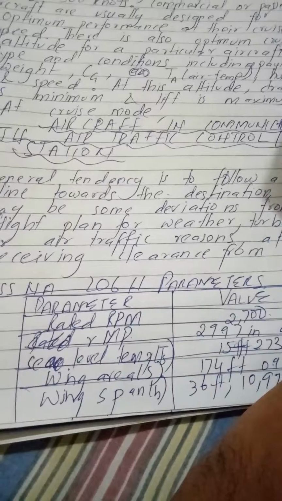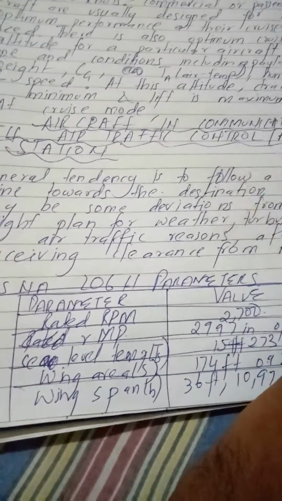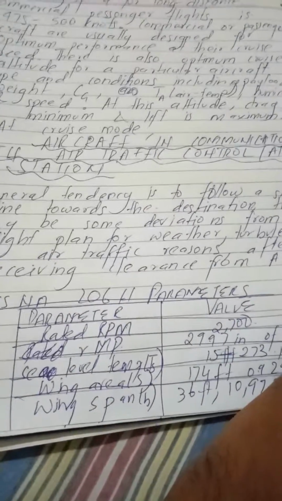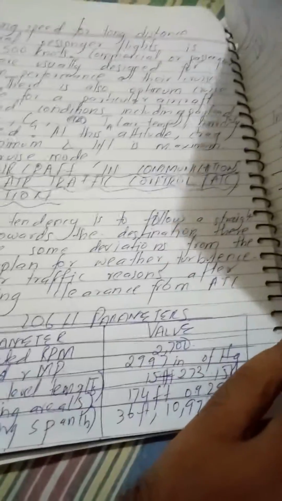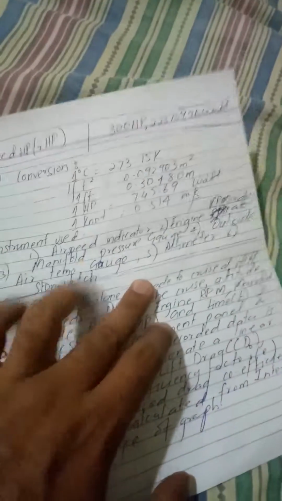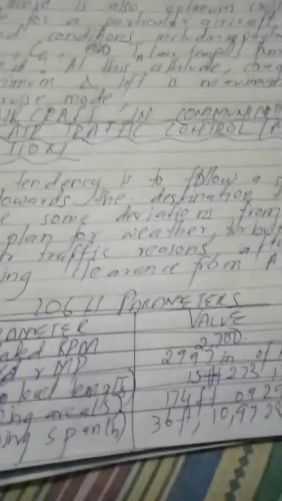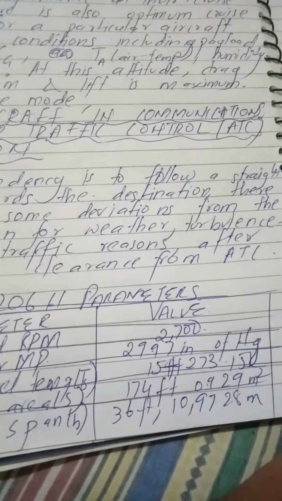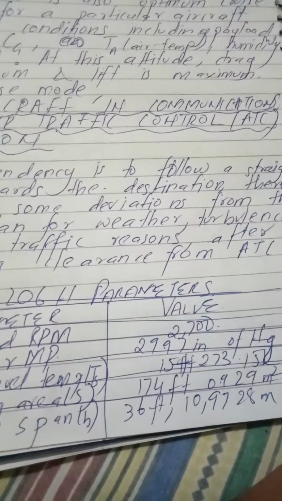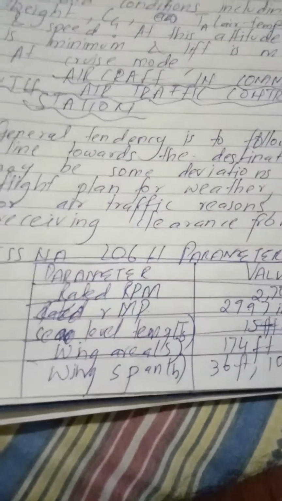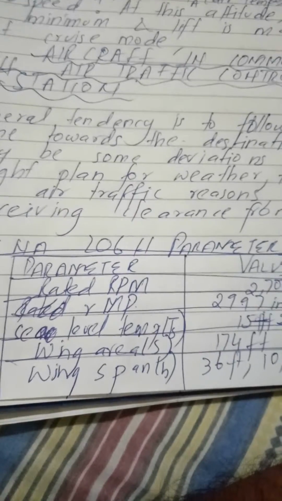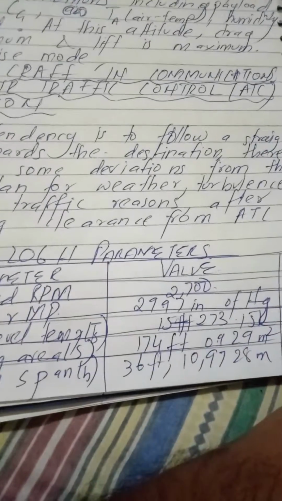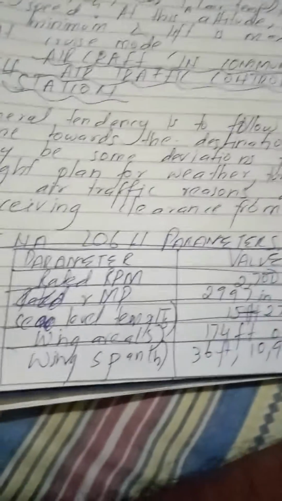Rated RPM, which is the revolutions per minute for the engine, is 2700. Manifold pressure is 29.97 inches of mercury. Okay, sea level temperature, TS, is 15 plus 273.15 Kelvin.